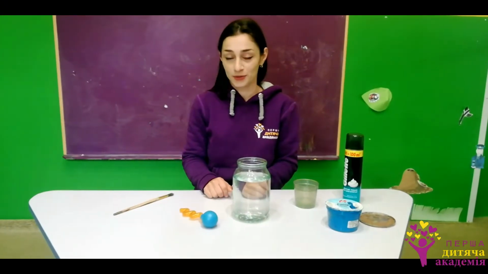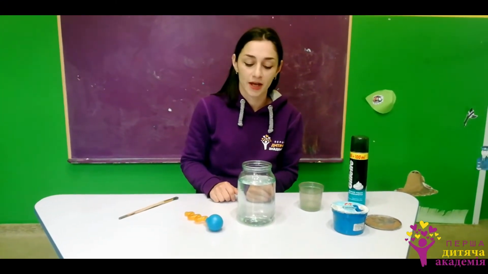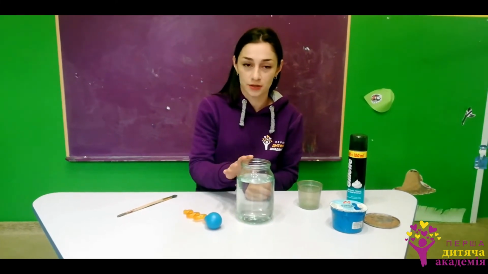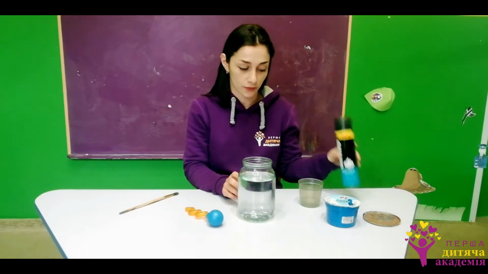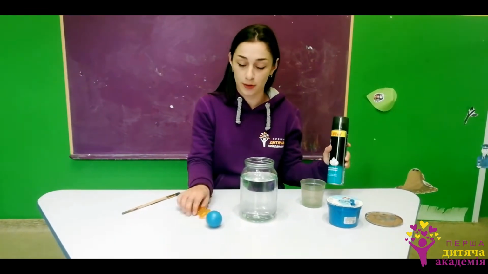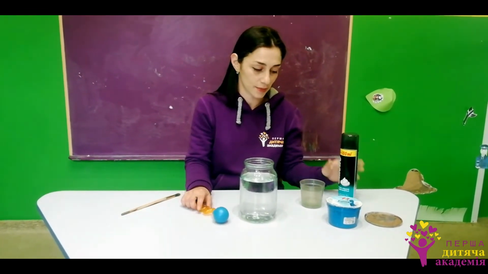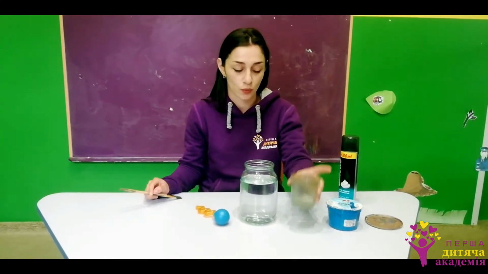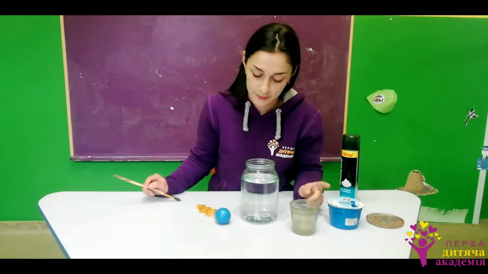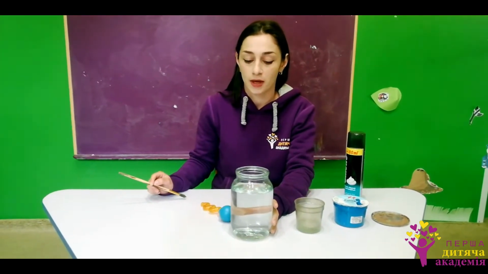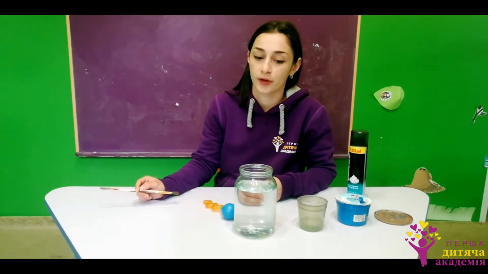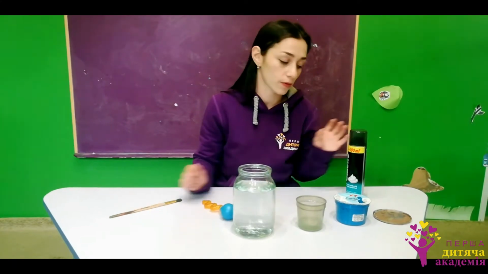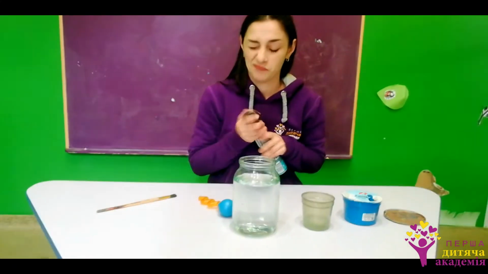Now guys, we're going to make one more experiment. For this experiment you will need a jar with water, blue paint, shaving foam, a pipette, and maybe that's all. And water to mix the paints. So, as we know, rain comes from the clouds. So first we will make a cloud.